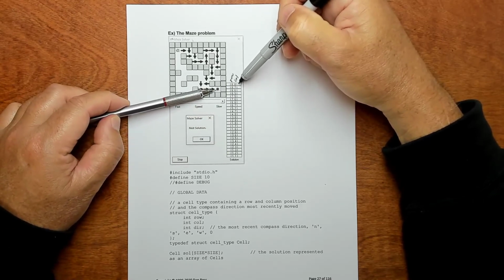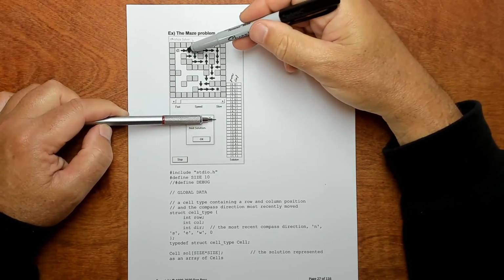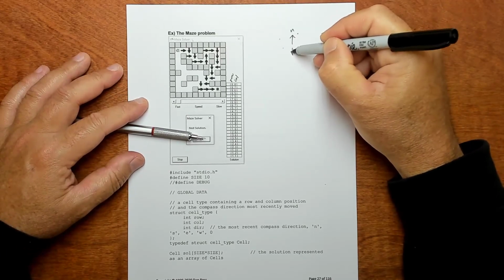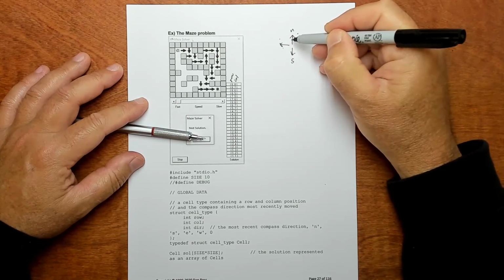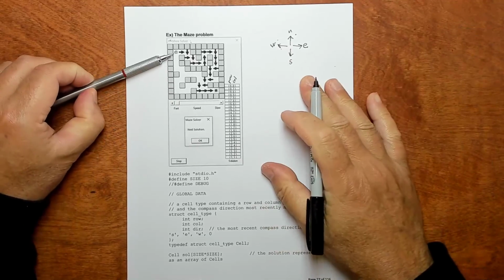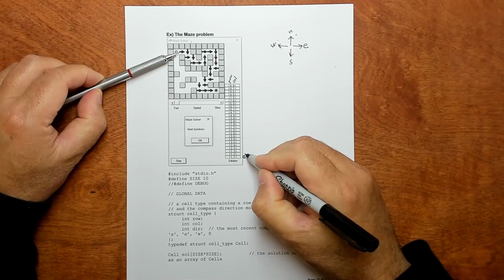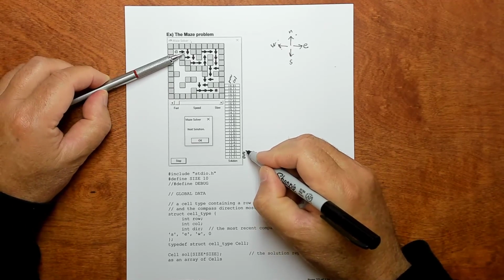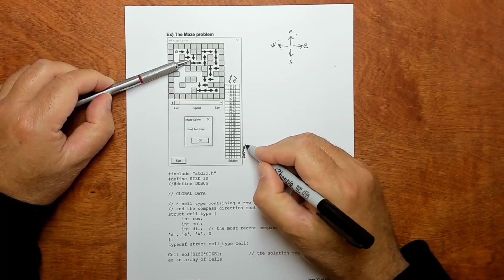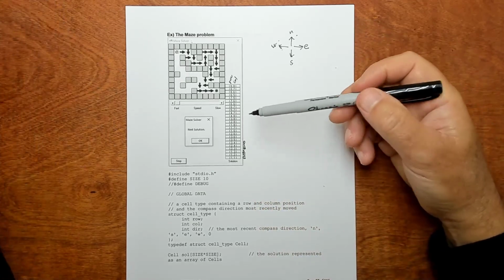There's another piece of data that's being stored that's not being displayed, and that's the direction. So this is north, this is south, this is west, and this is east. We're at 1, 1 and we're going east. Then we're at 1, 2 and we're going east. Then we're at 1, 3 and we're going south. Then we're going east again. Then we're going south. Then we're going east. Okay, so that's the solution.